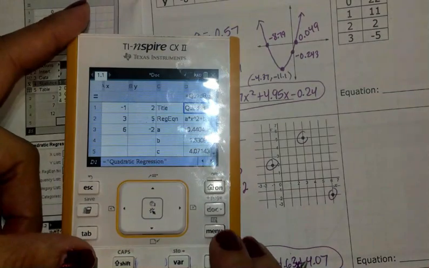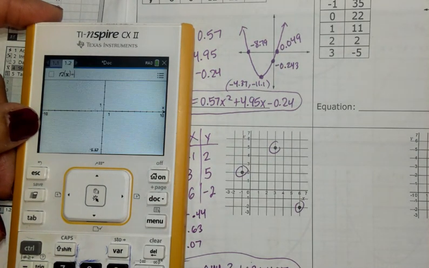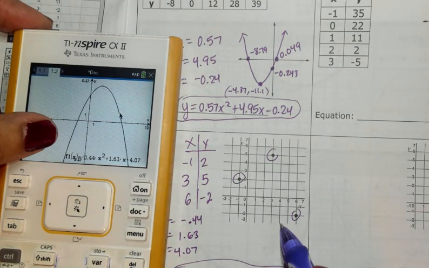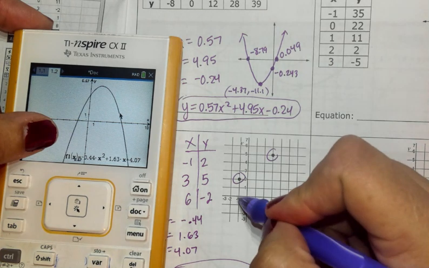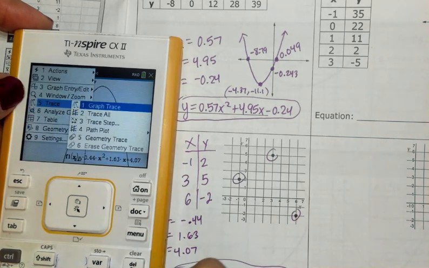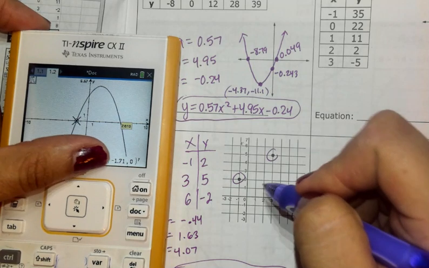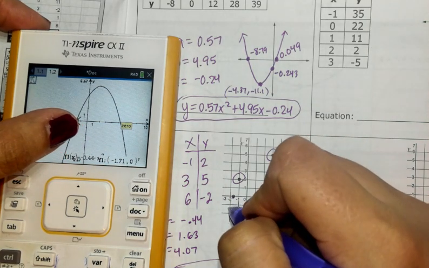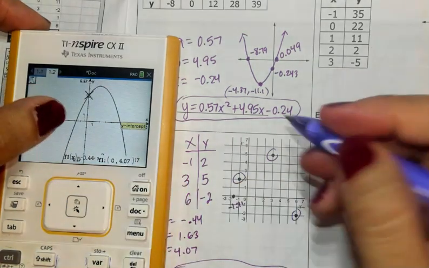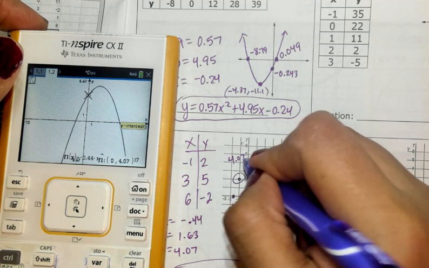And just to reiterate the practice, Control Doc opens the graph. So add a graph, up, enter. And this is the graph, but specifically, if we trace the x-intercepts, we'll know where it's crossing and the y-intercept. So let's trace. So the x-intercept right there is negative 1.71. Then we have the y-intercept at 4.07, somewhere here.